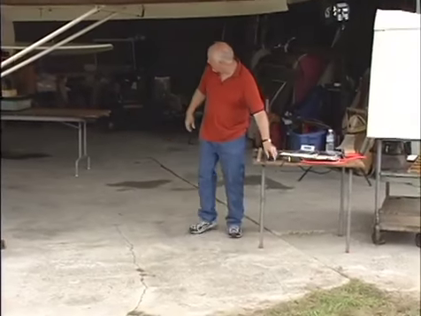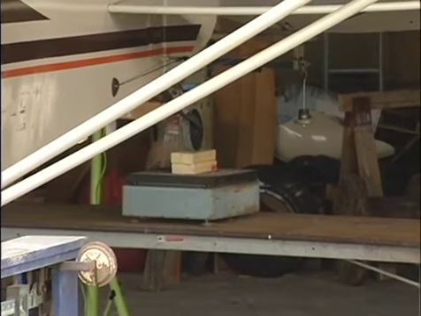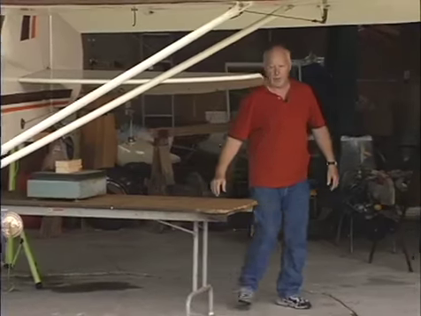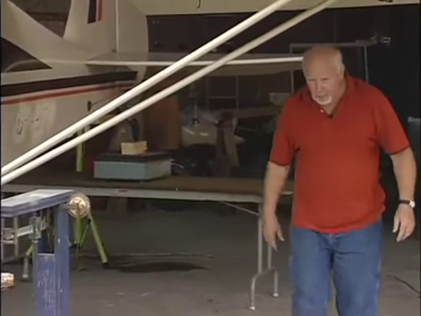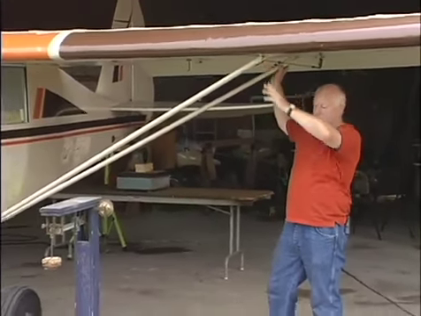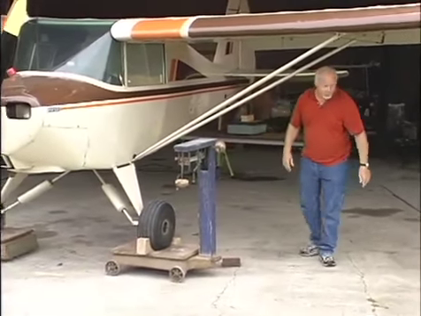If you look back at the scale, we had to set the scale on a table, and then we had to put some blocks on to raise the tail up. For the scales up here, to get the aircraft on the scale, we lifted the aircraft up, sat it on the scales, and then we blocked the wheel so it won't roll off.